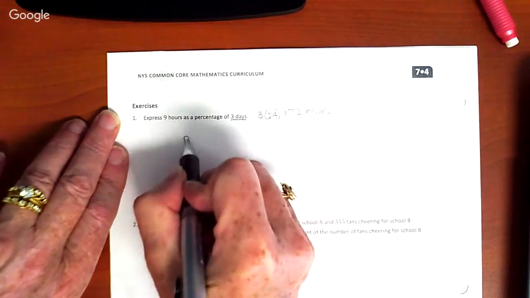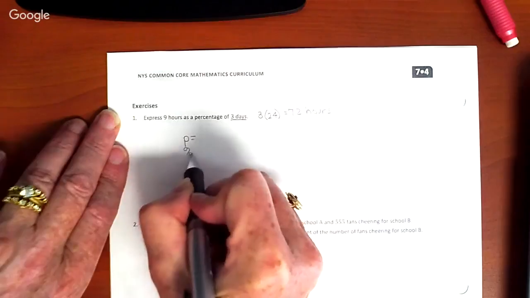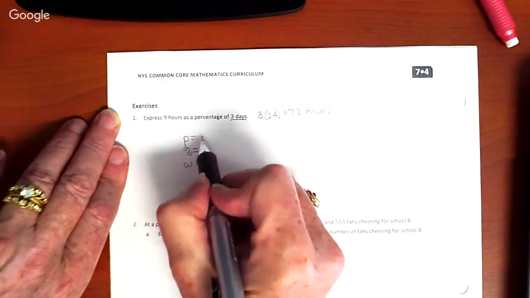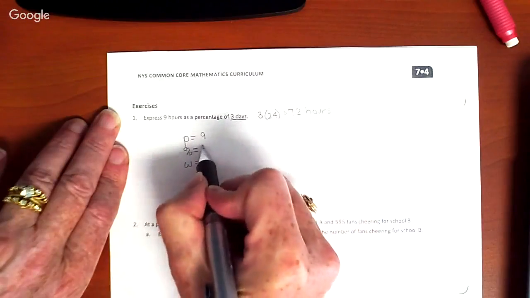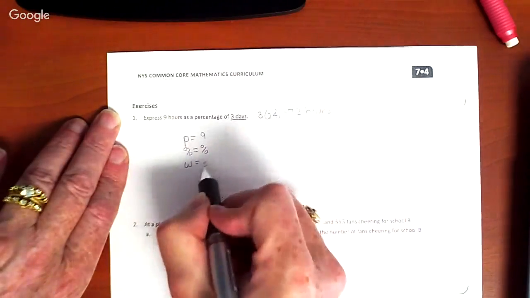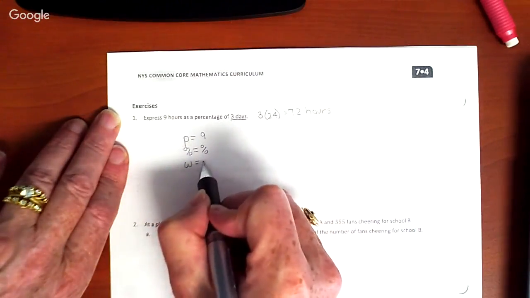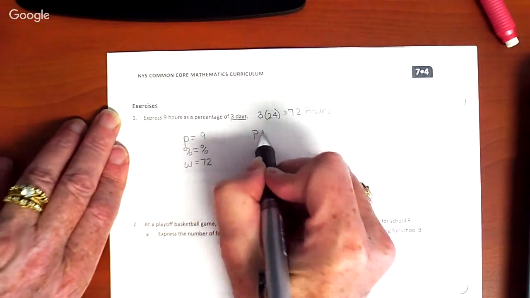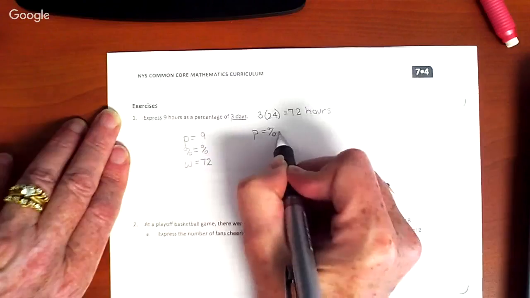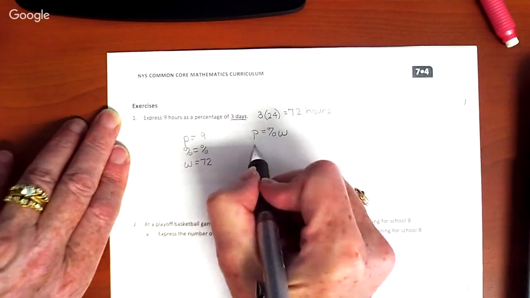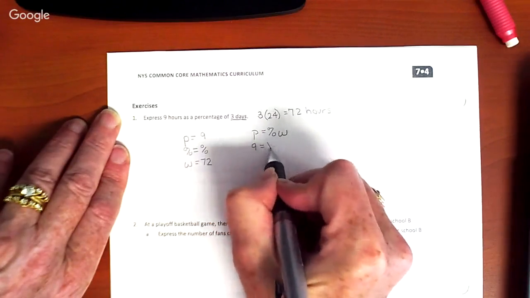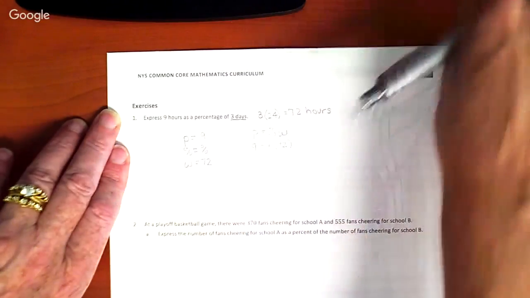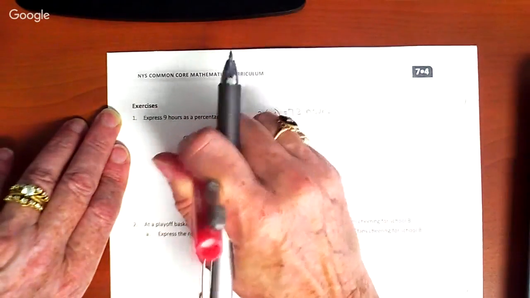So now we can do P equals percent and W. So we have 9 hours, a percent, and our whole, which is 72 hours. So we have 9 equals X times 72. And I apologize, this percent should be an X.